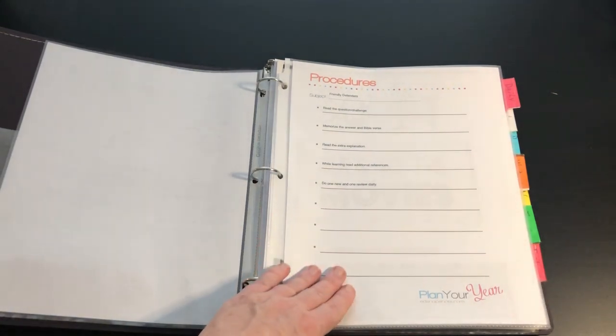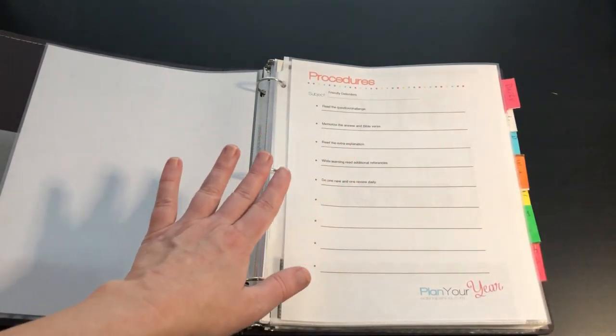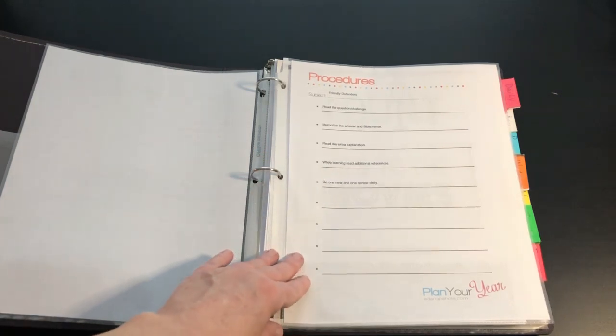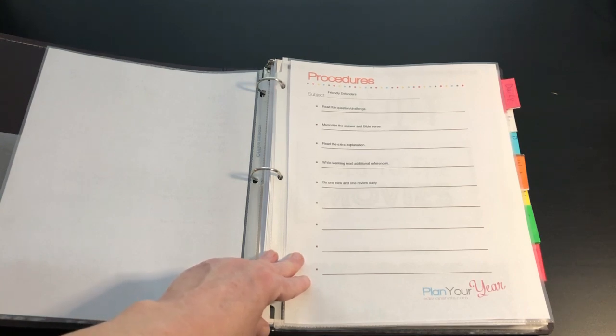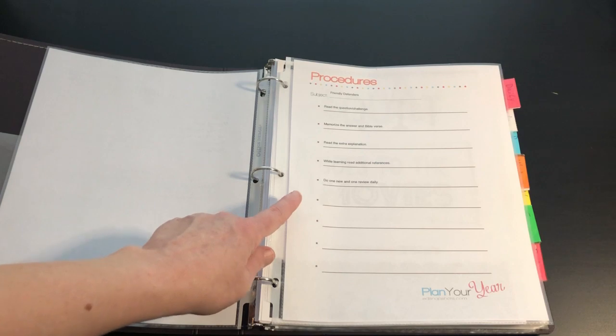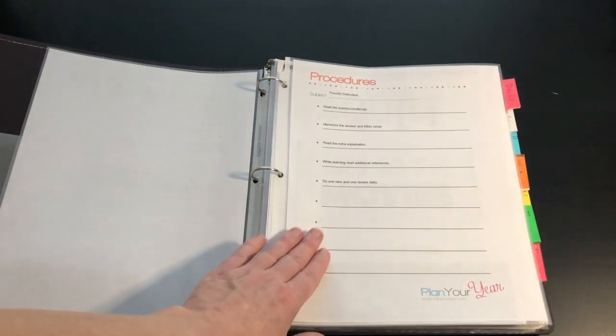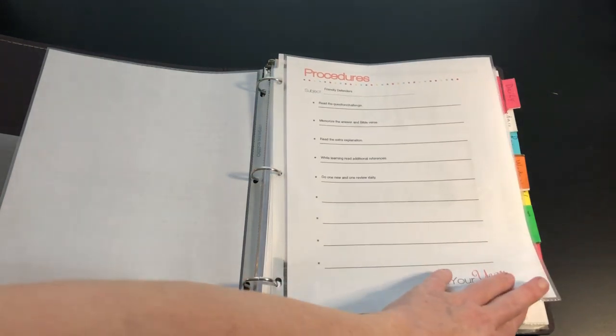Any procedure lists that we need are also kept in the binder. So these are procedures for morning time. My regular homeschool procedures are kept in my teacher planner. I keep my morning time binder separate because I just like to streamline it and keep only the things I need for morning time in here. I will tell you that we teach how to do procedure lists in the Put Your Homeschool Year on Autopilot course and in Plan Your Year.